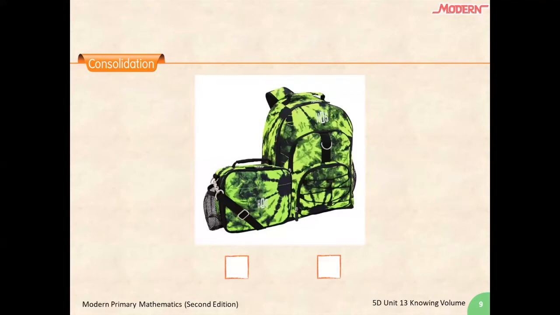Now, from the two bags in the example, can you tell me which one is larger? Is it the lunch bag on the left or the school bag on the right? The correct answer is actually the school bag on the right. Because, as you can see, it has a larger volume and it occupies a lot more space than the lunch bag on the left. Did you manage to get this answer correct? Great job to you if you managed to get it correct.